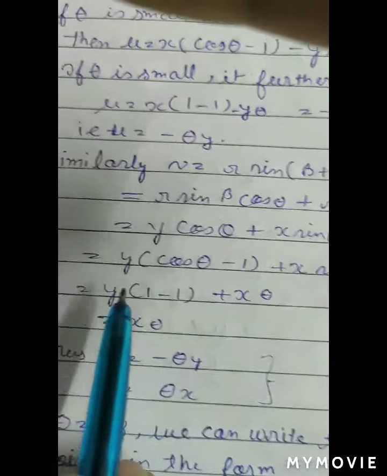And with theta equal to alpha z, we can write the displacement at any point P as u is equal to minus alpha z y and v is equal to alpha z x, where w is 0.